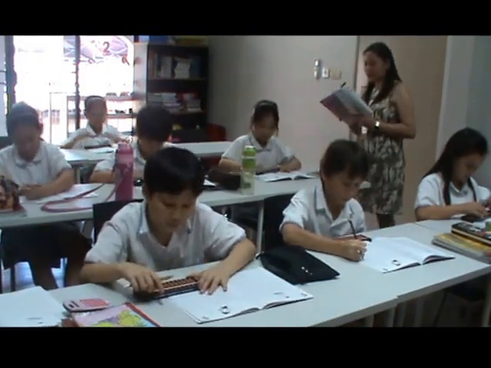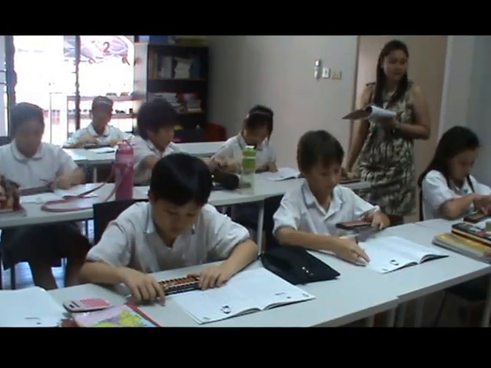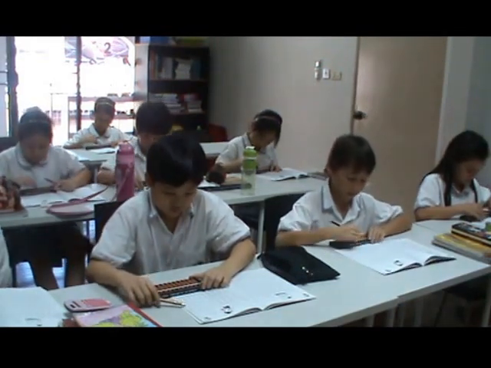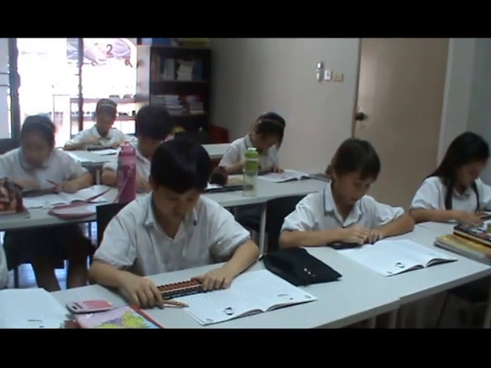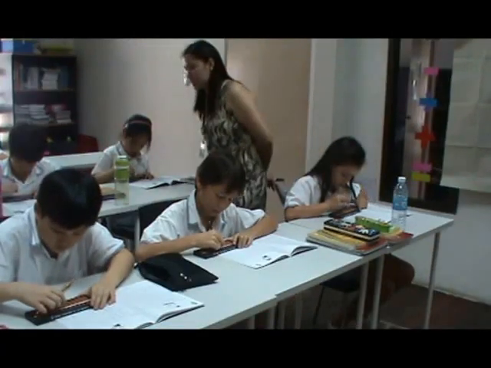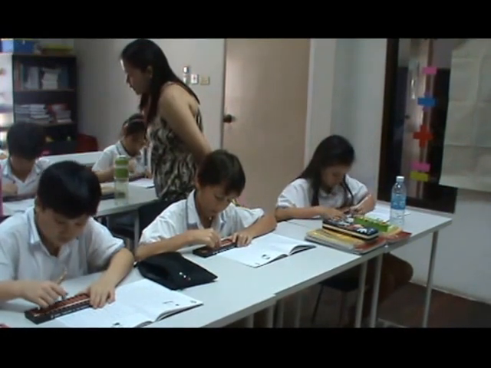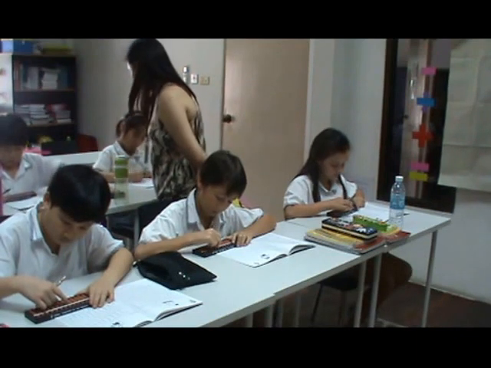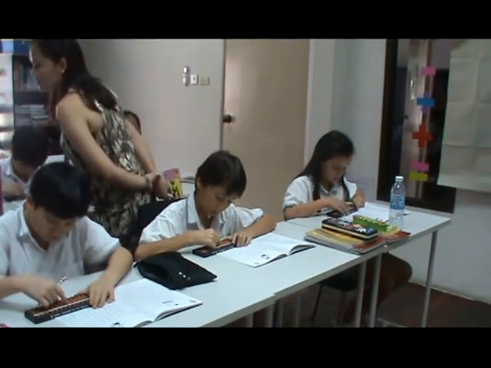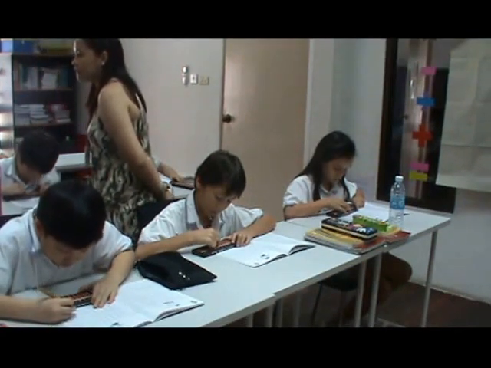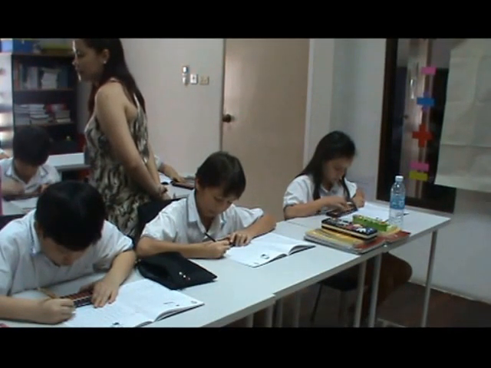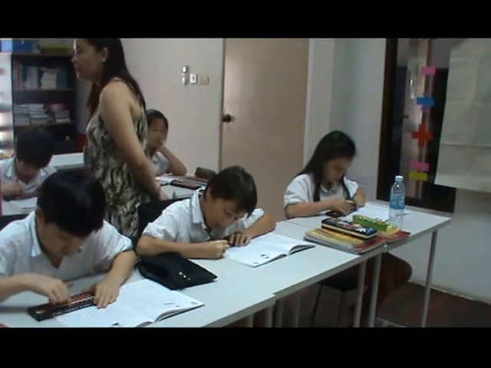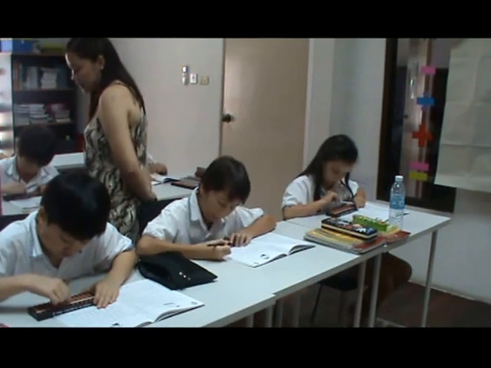For column B, start 10 to 1. Do it by yourself. In column B. Start from 10, going to number 1. Starting from 10, going to 1. Starting from number 10, going to number 1.